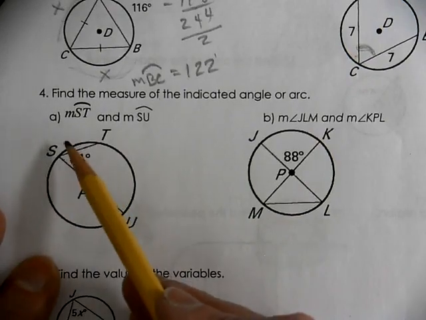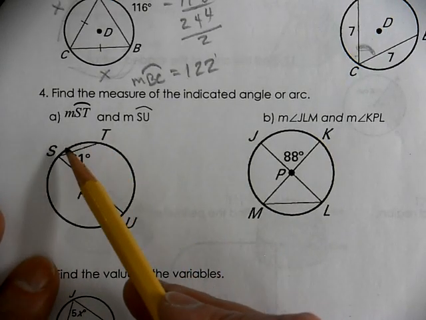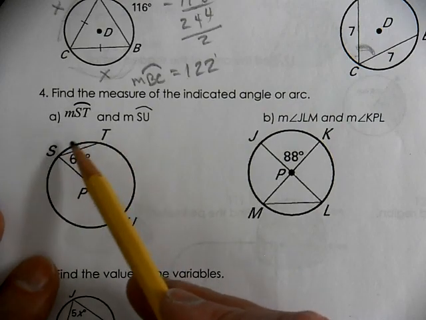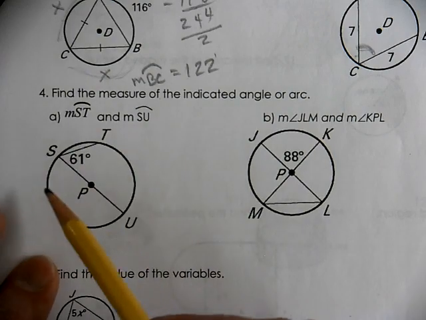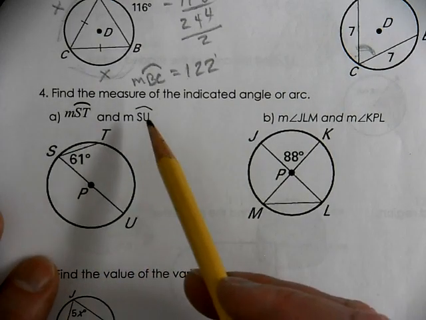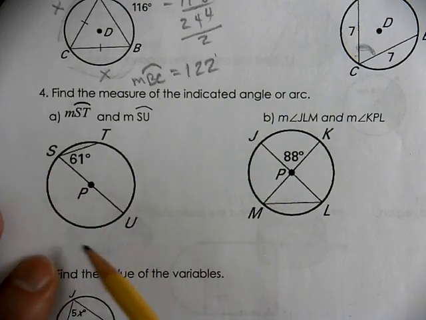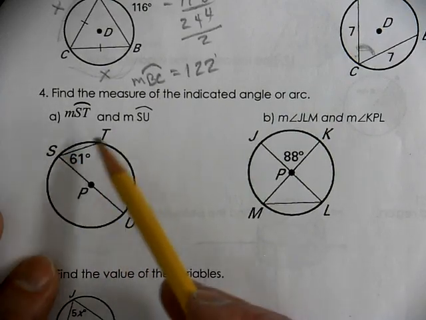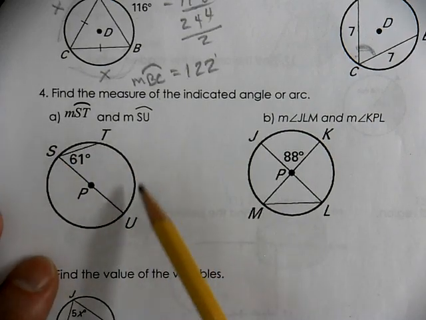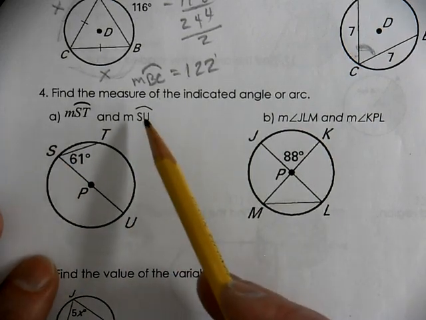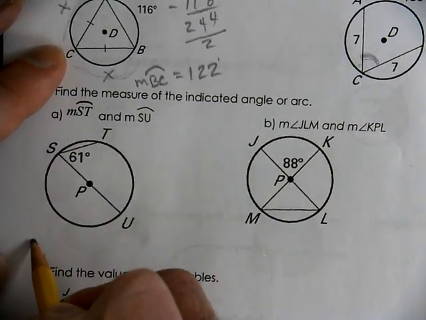Here we're supposed to find the measure of ST. And it also says we're finding the measure of SU. Well, that's not the right notation. That's a diameter, so there should be 3 letters. They should really call that STU, which is half the circle, which is 180. So that's not really the correct notation. So understand that.